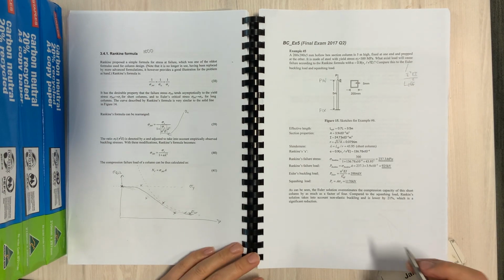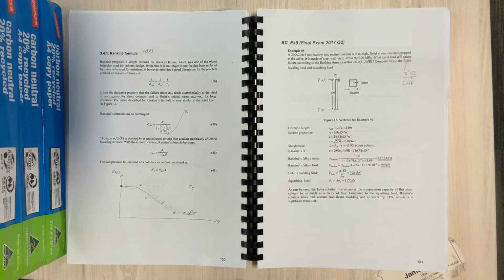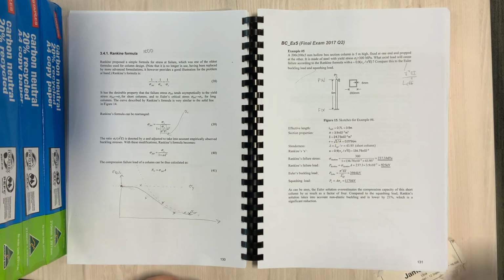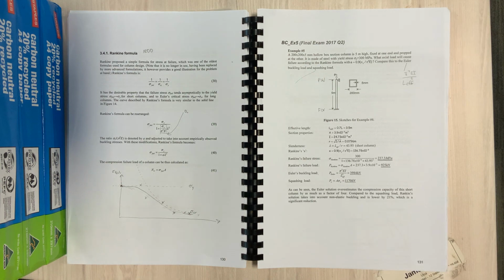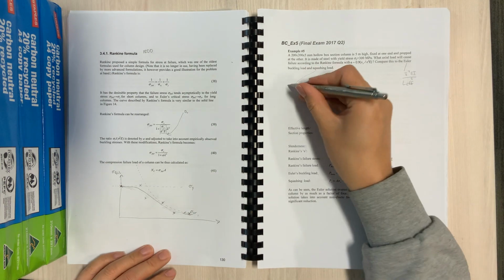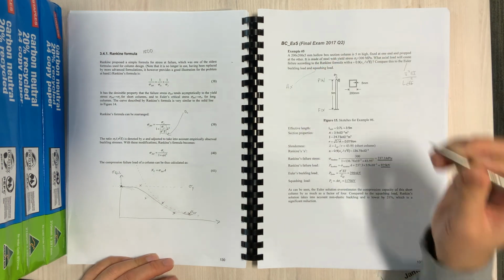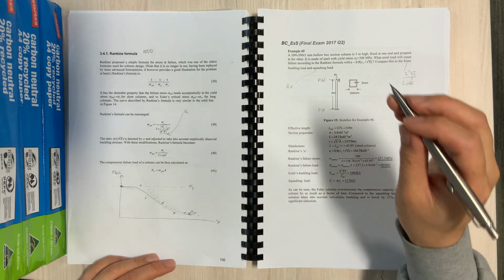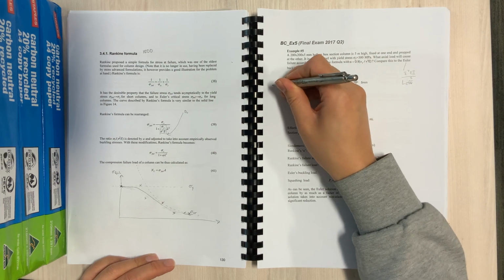L effective is not equal to the length in this case because it's a fixed-pin condition, as we talked about in previous lectures. And compare this to the squashing load, which is when the fibers fail because they reach their yield strength. The squashing load would be the area of the cross section multiplied by sigma y.